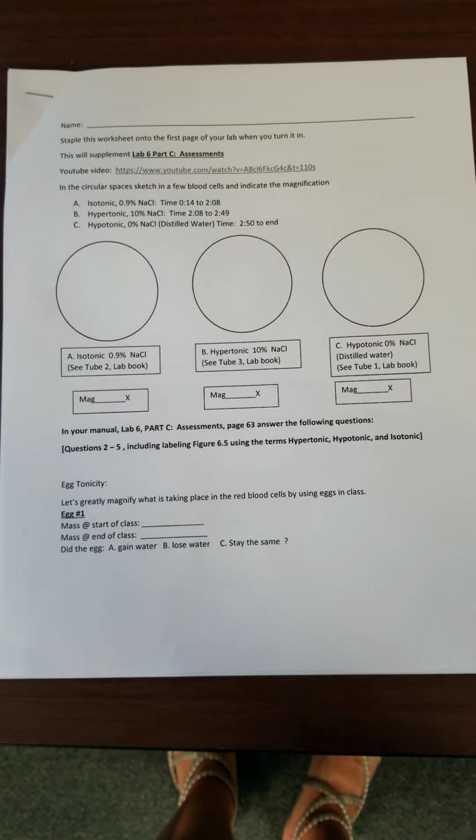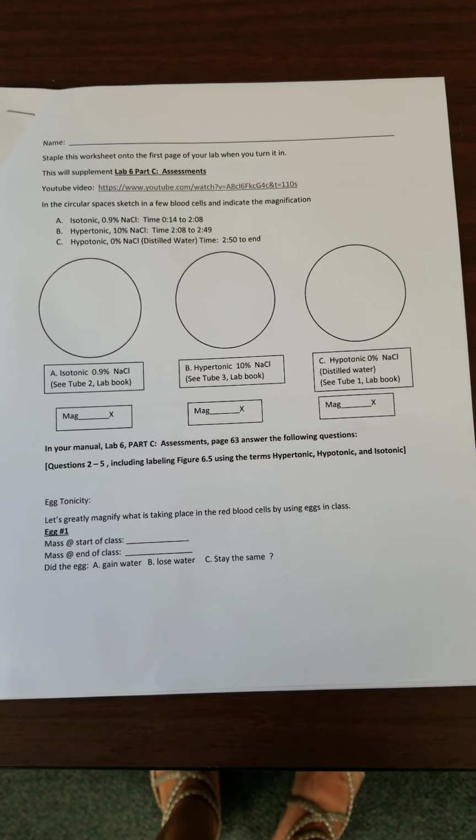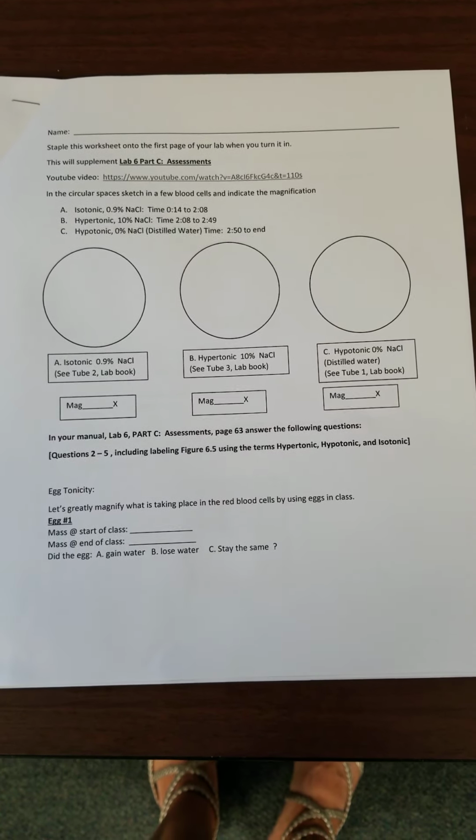So we're going to make a quick video about egg osmosis. This is going to supplement our lab number 6, which is movement through the membrane. So this is going to be a nice demonstration on how osmosis works.